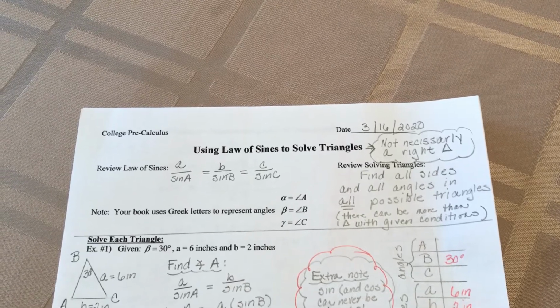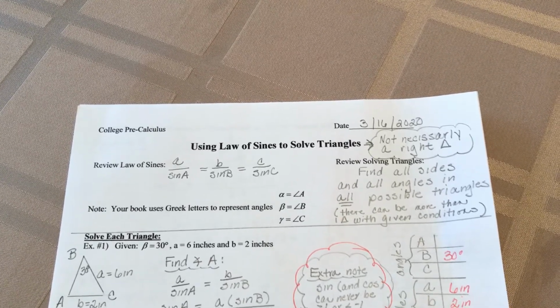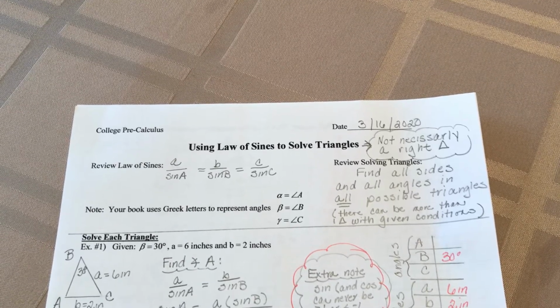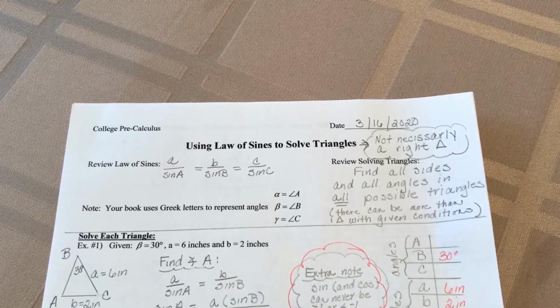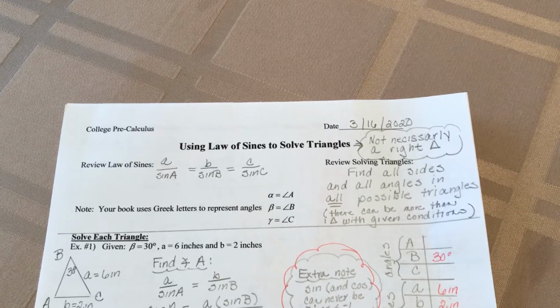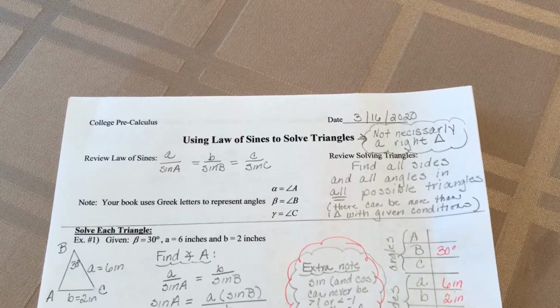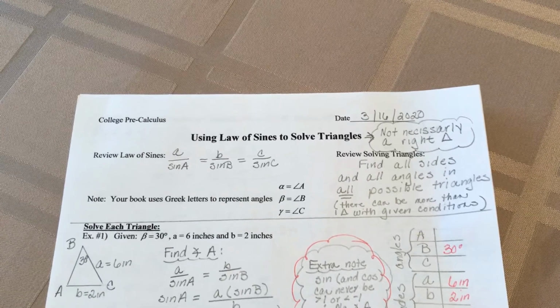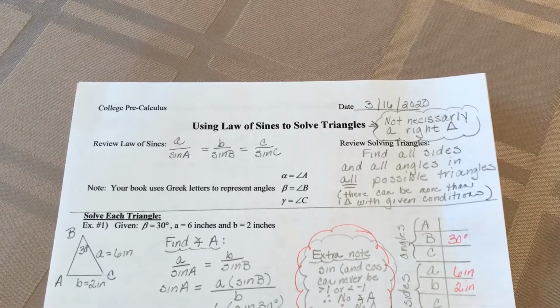So using the law of sines to solve a triangle, just to review, solving a triangle means to find every side and every angle in this triangle. And it's possible that there could be more than one triangle with a given condition. We're going to use the law of sines to do this when it's not a right triangle.